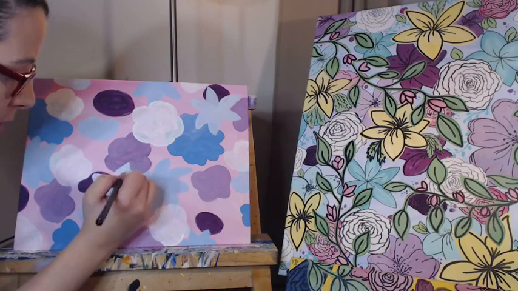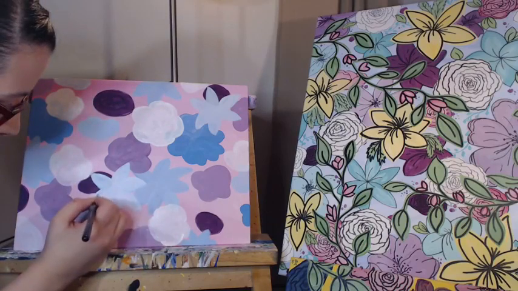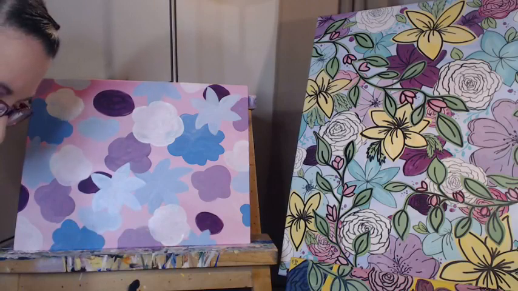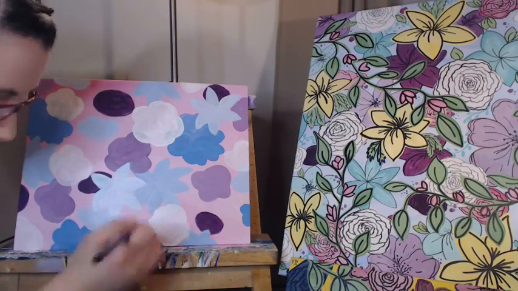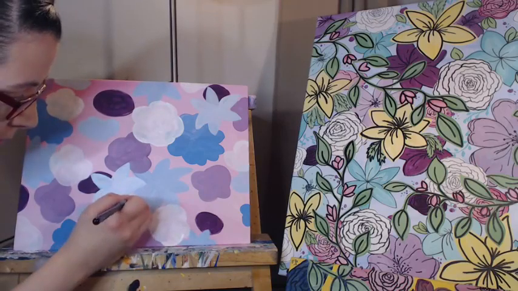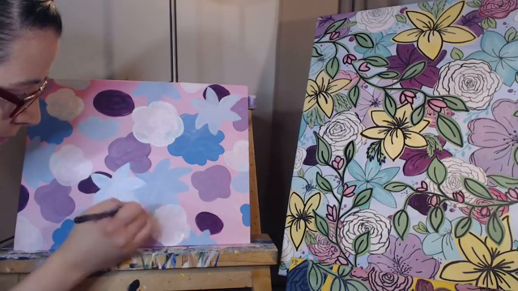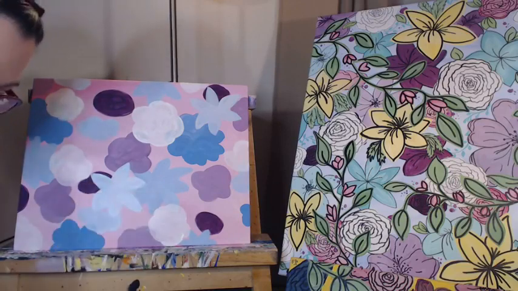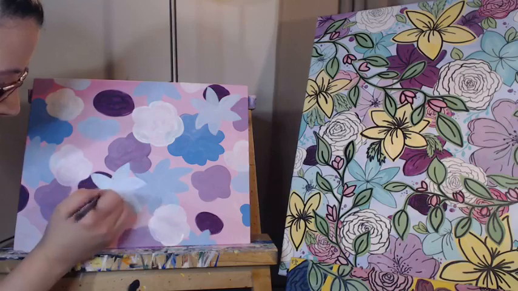Let's get these. Okay. Just getting some more paint on these areas because it's darker underneath.